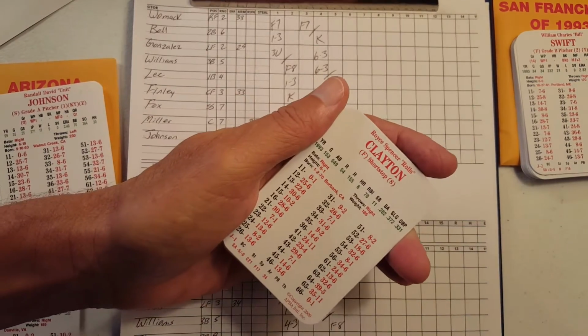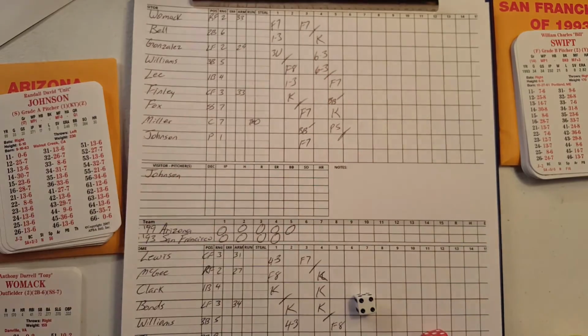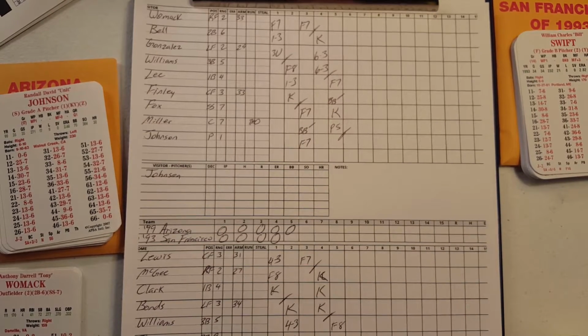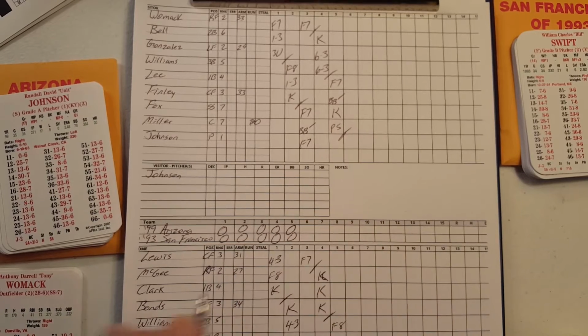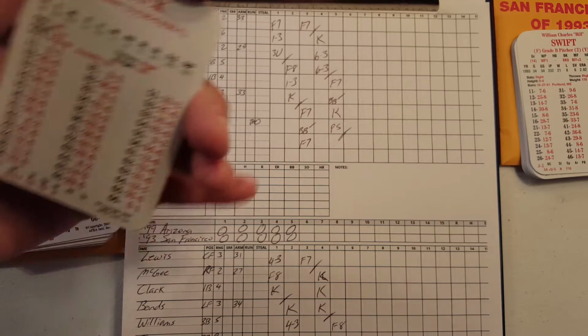But there's 2 away with Manwaring at first, and a 14 is a 30. A 30 is going to be a fly out to left all the way across the board. No need to check which column to look in. And that will do it. We'll move to the top of the 6th.